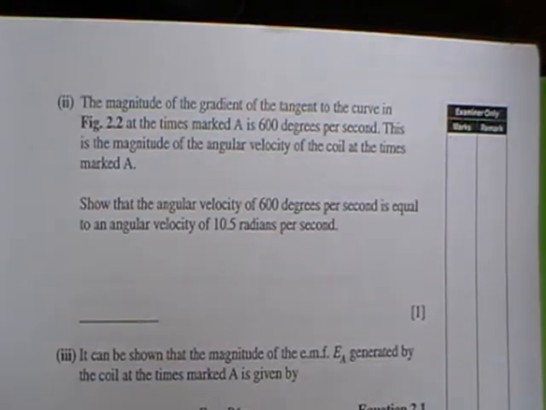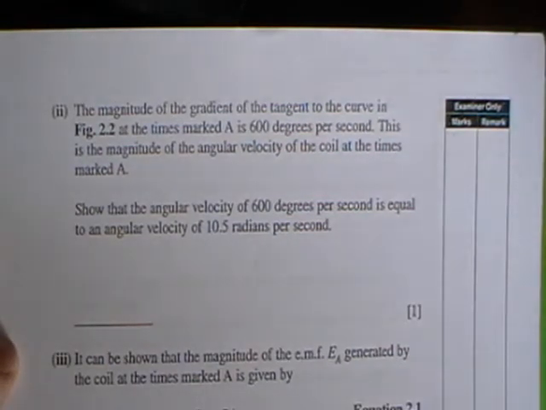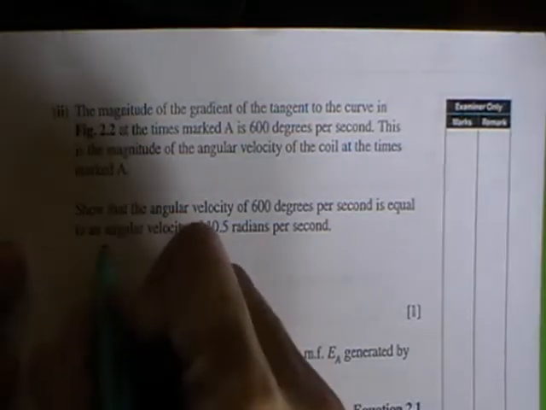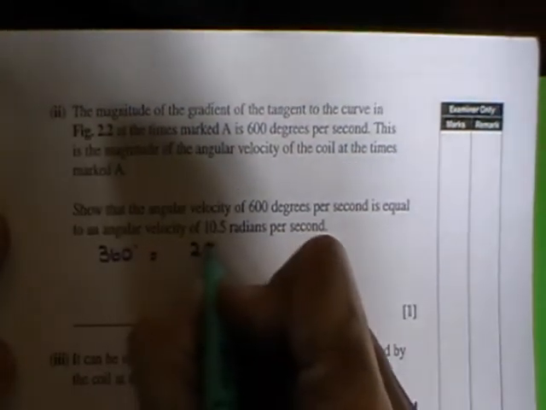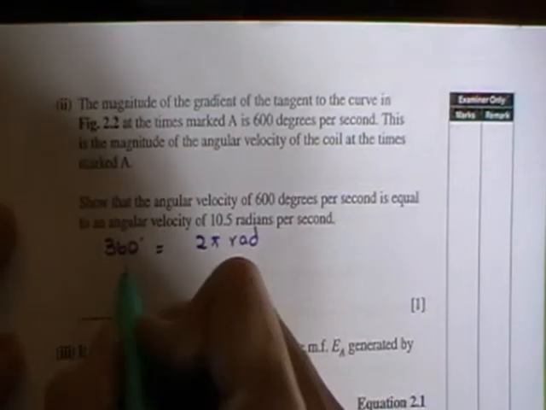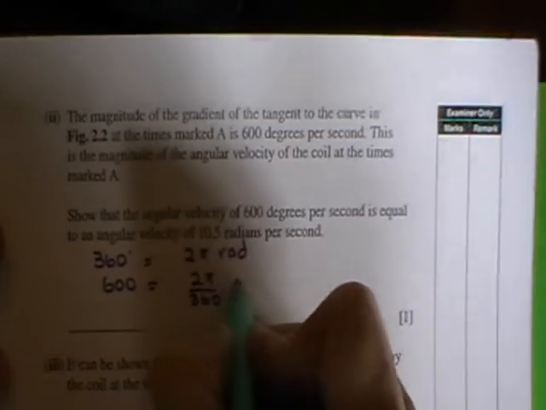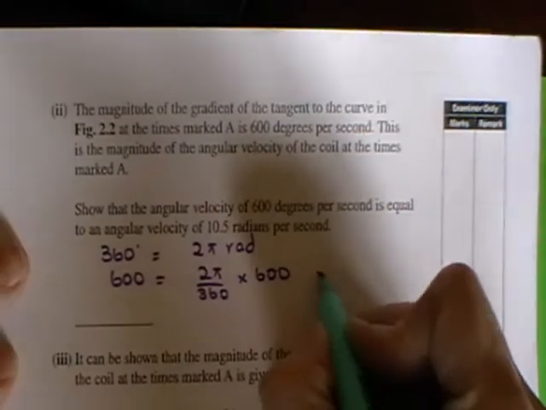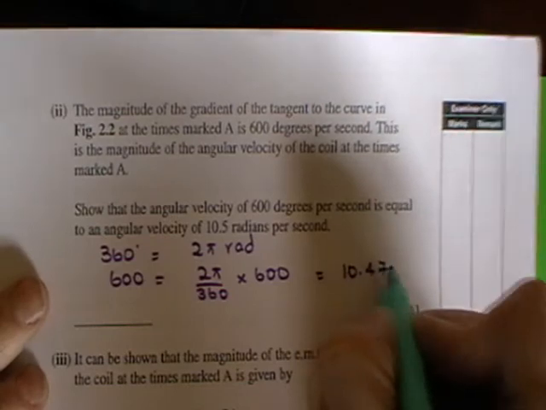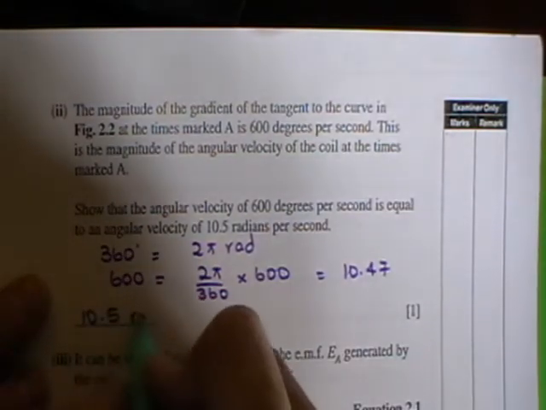Next question. The magnitude of the gradient of the curve at the time marked A is 600 degrees per second. This is the magnitude of the angular velocity of the coil at times marked A. Show that the angular velocity of 600 degrees per second is equal to an angular velocity of 10.5 radians per second. So 360 degrees is 2 pi radians. Therefore, 600 degrees equals 2 pi over 360 multiplied by 600. And that gives you 10.47, or to three significant figures, 10.5 radians per second.